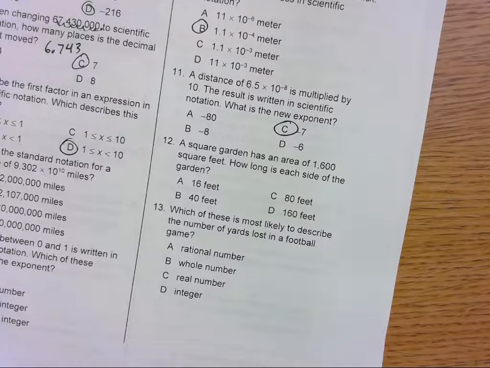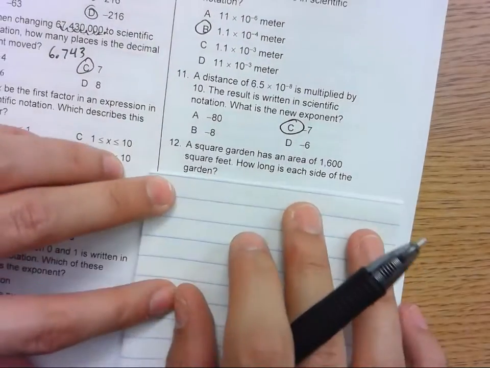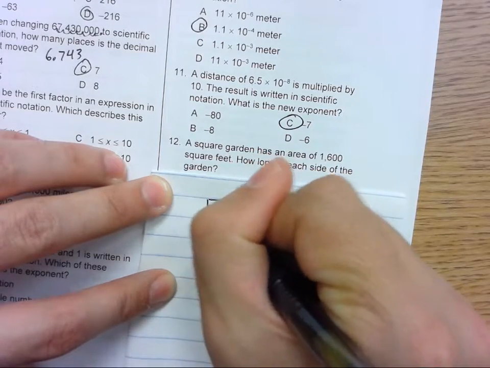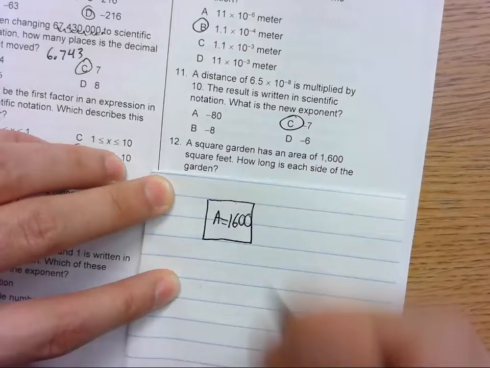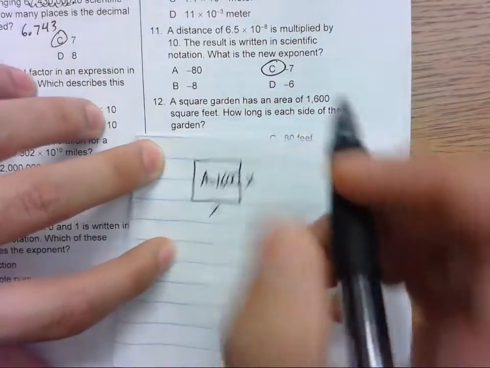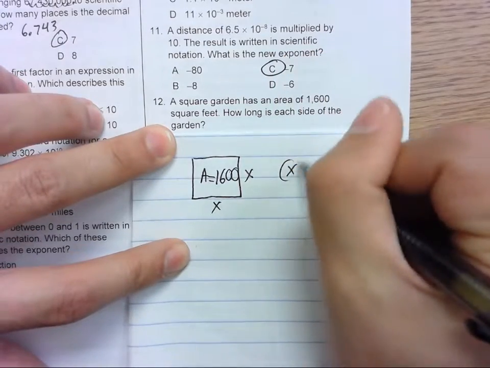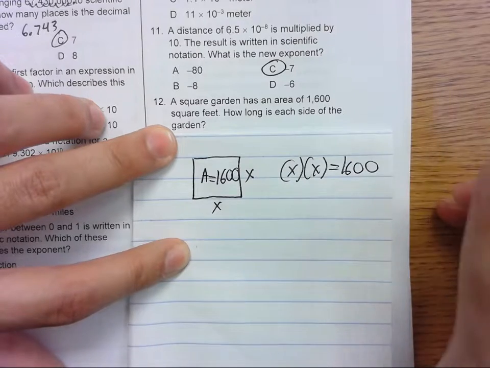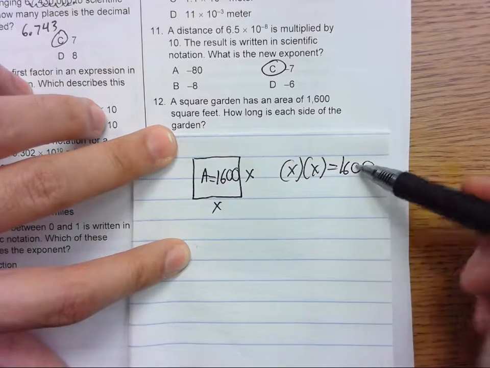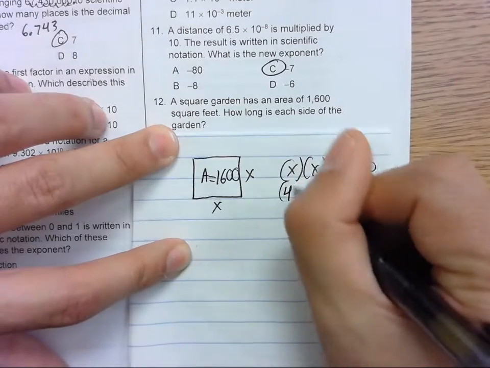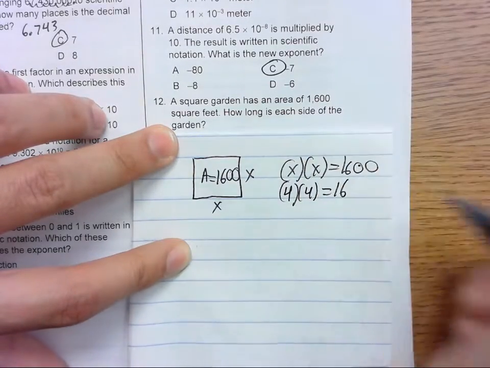A square garden has an area of 1,600 square feet. How long is each side of the garden? So this square, the area is 1,600. So what times itself gives you 1,600? Well, I'm going to take off these 2 zeros real quick. I see 16, and I know that 4 times 4 gives me 16.